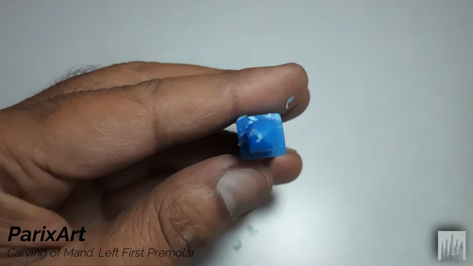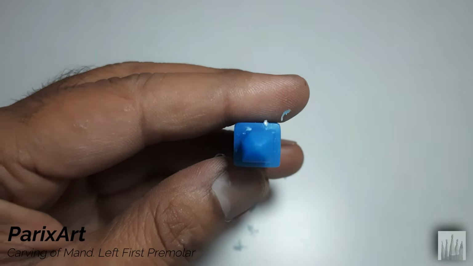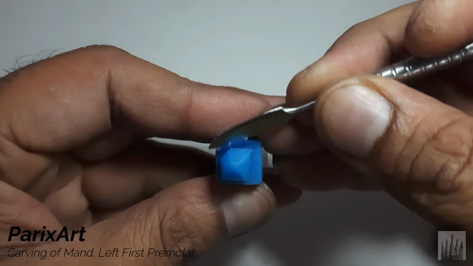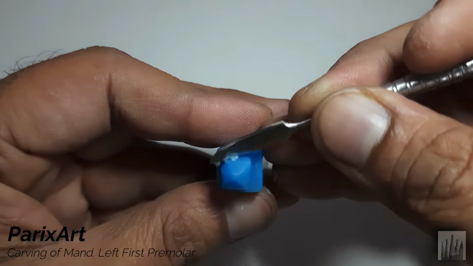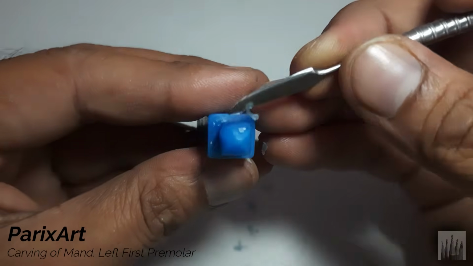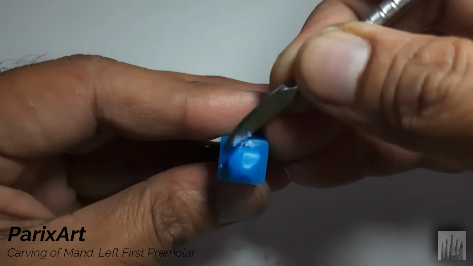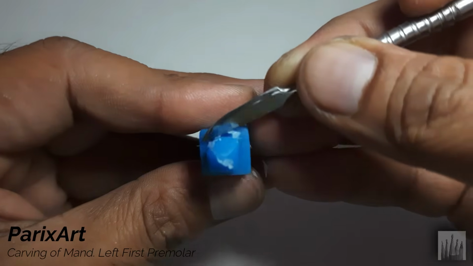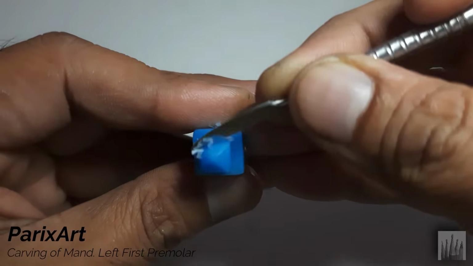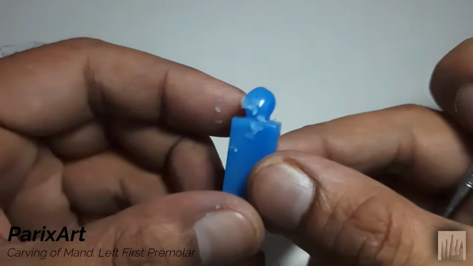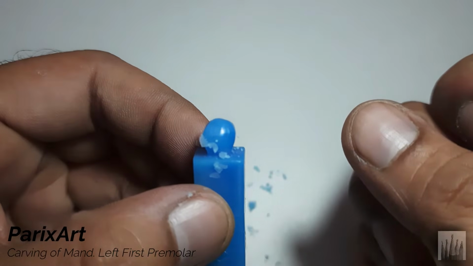See? Making this slope connecting the buccal ridge to the line angle close to the contact area. See now?